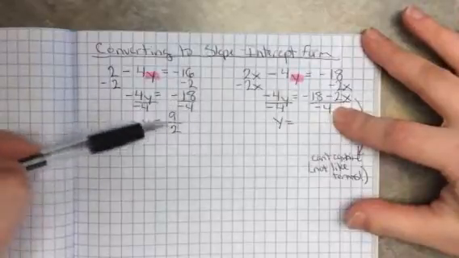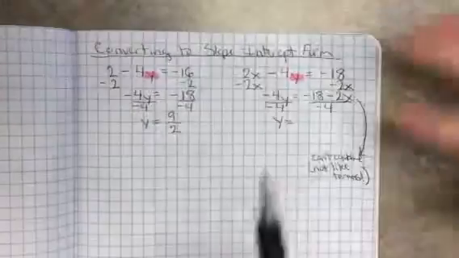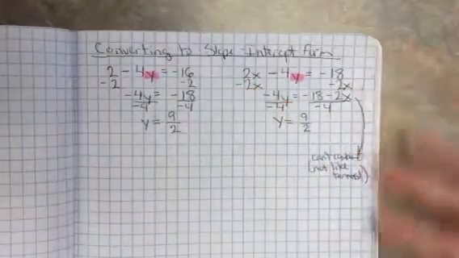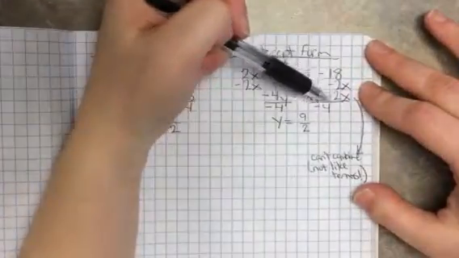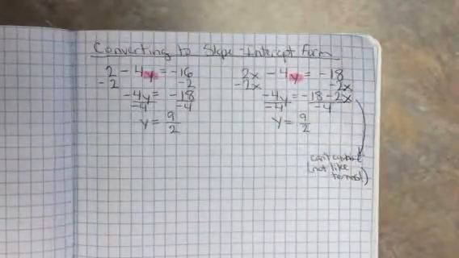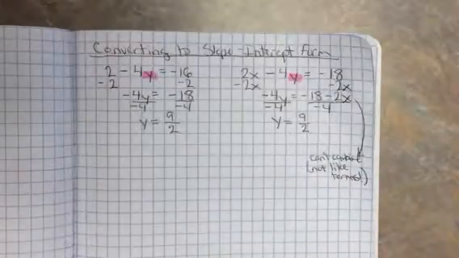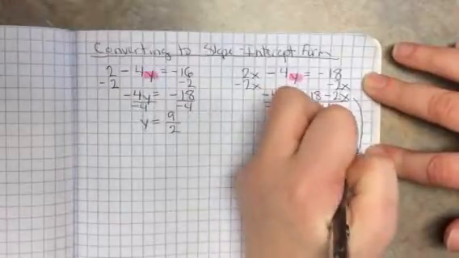Hey, wait a minute. That's the same thing we did over here, isn't it? Yep. So that part is going to end up being 9 over 2. But minus 2x. I have to do 2x divided by 4. Is that going to work out to a whole number? No. What is 2 over 4? That's 1/2. So I can reduce that and say, okay, 1/2 x.